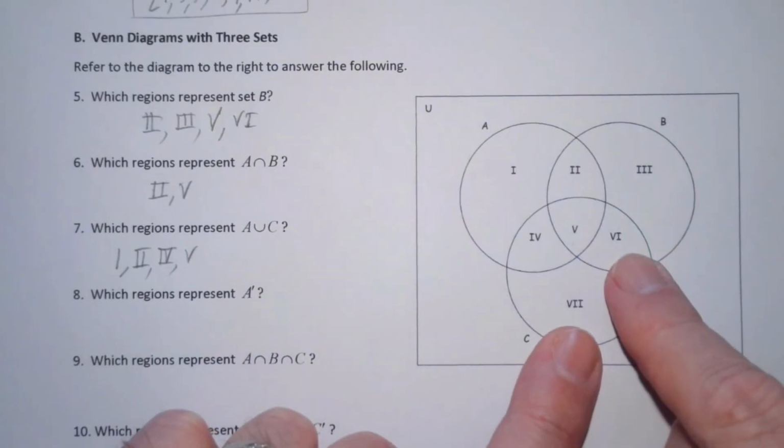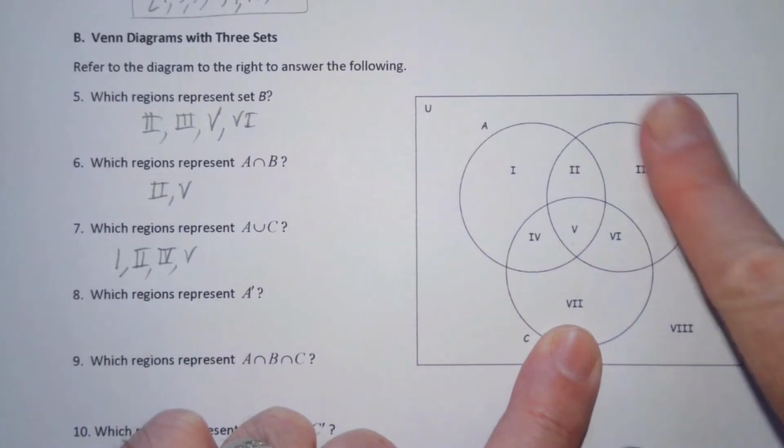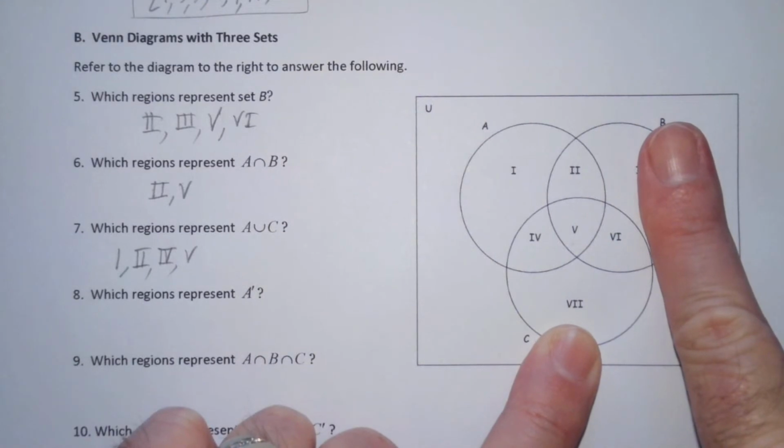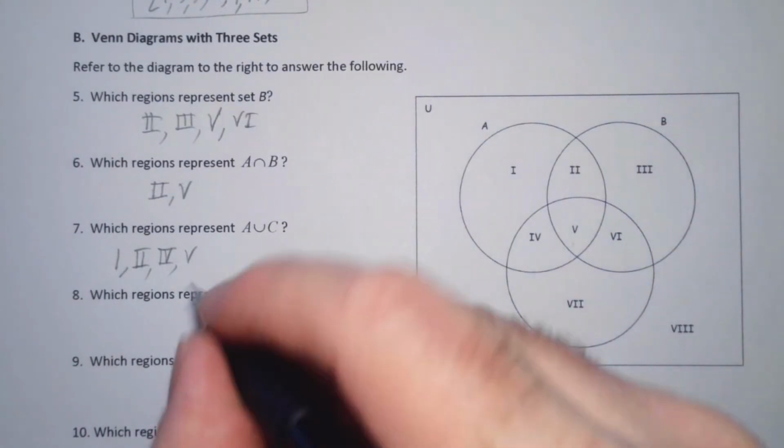And then we also will have 6 and 7. So again, it's everything but these regions. 6 and 7 also need to be included.